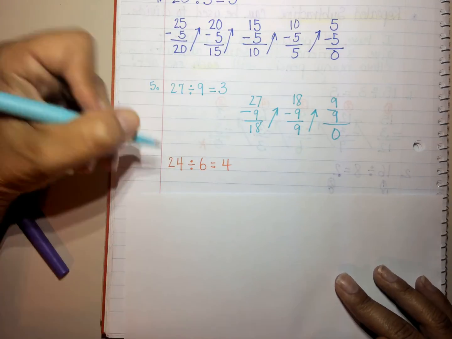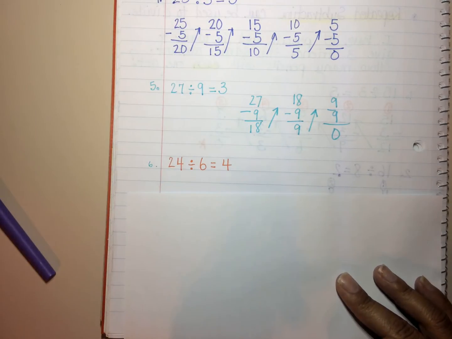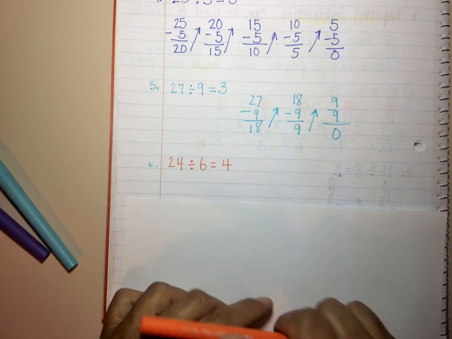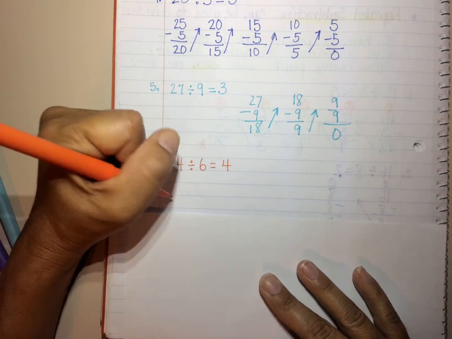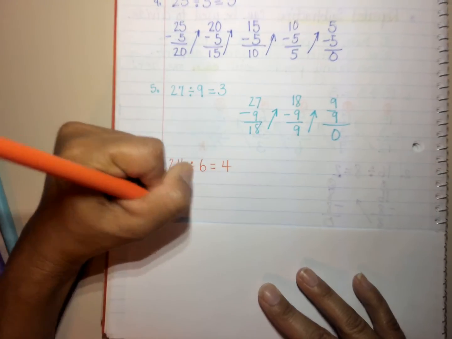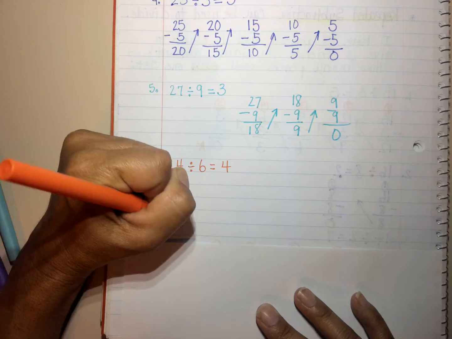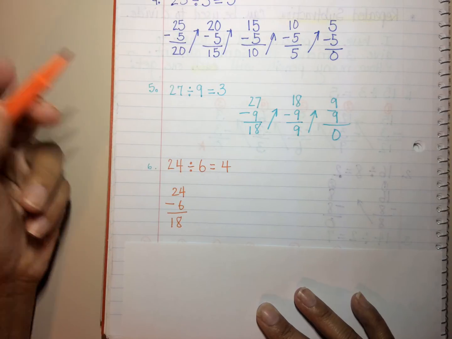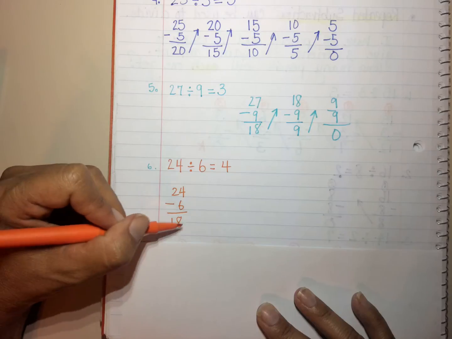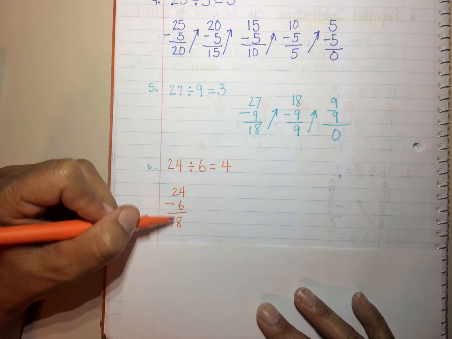Okay, final one. Number 6. 24 divided by 6. You start with your dividend. You subtract the divisor. See, this is why we play 99 math or extra math, so that you memorize these facts.